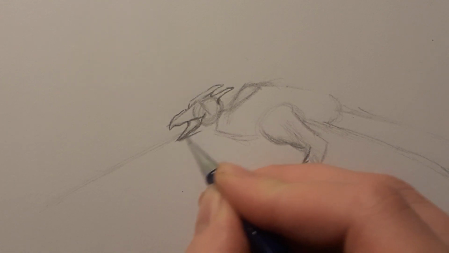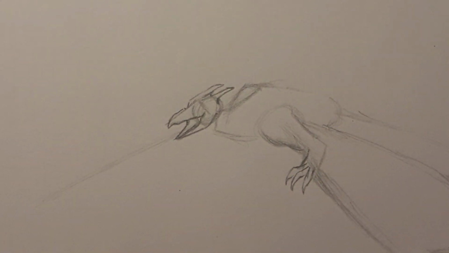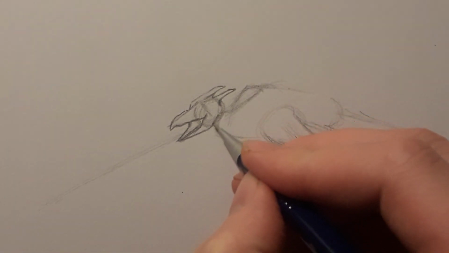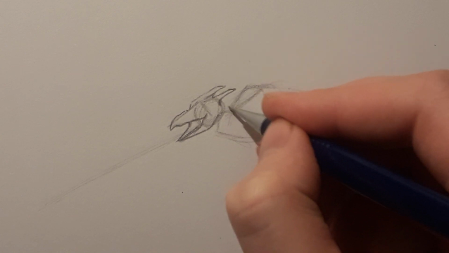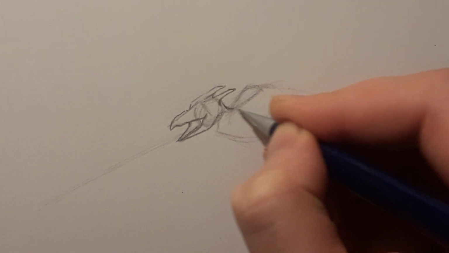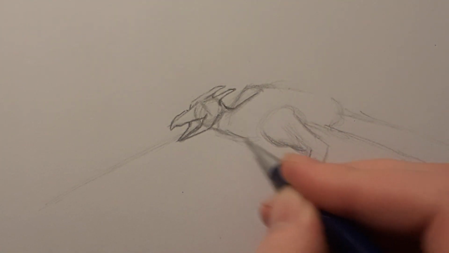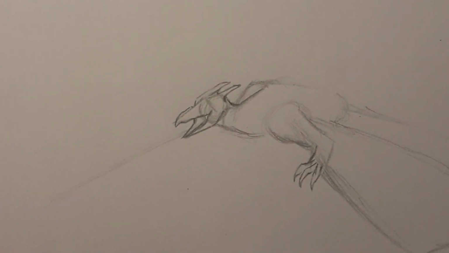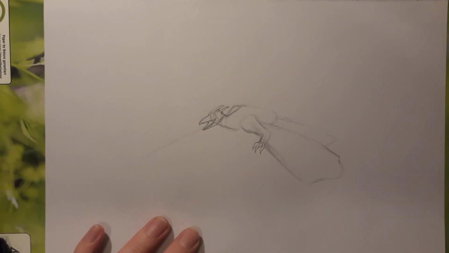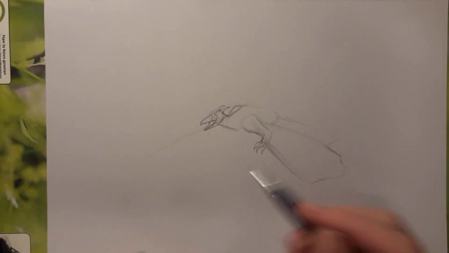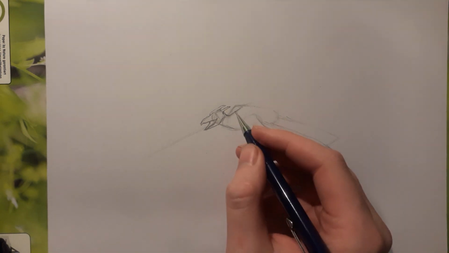And then you kind of just attach it to the rest of the head. So we are not going to go into the detail yet of his head. We're just going to try and get the other wing in. Let's see if I can zoom out. Alright, that's much better. So now this wing kind of goes like this. So this is going to be his shoulder muscle.